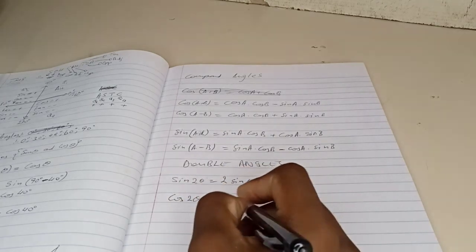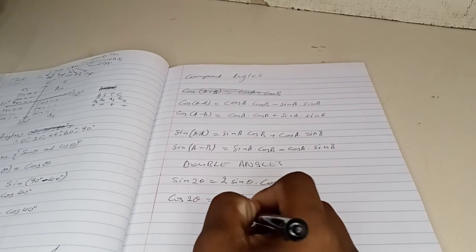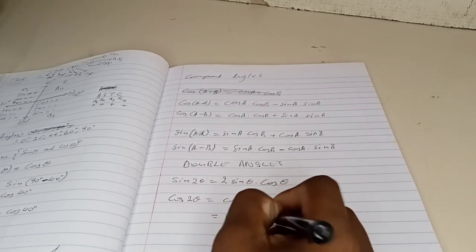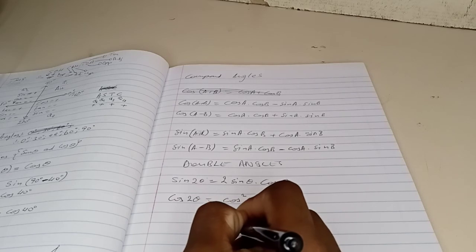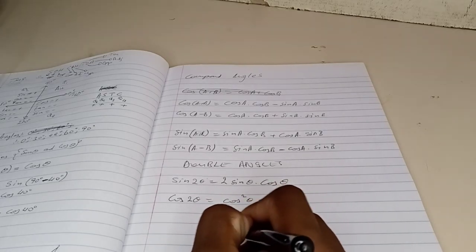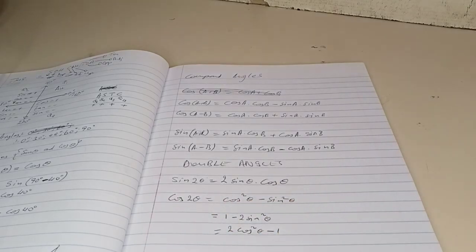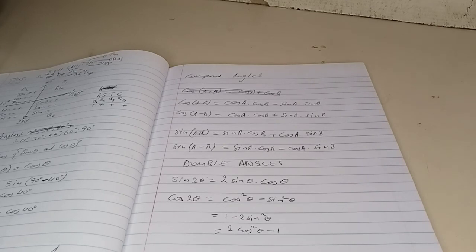It's also equal to 1 minus 2 sine squared of theta, also equal to 2 cos squared theta minus 1. I'm not going to prove how we got here, how we got there.